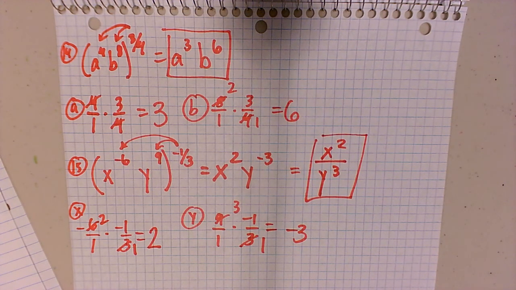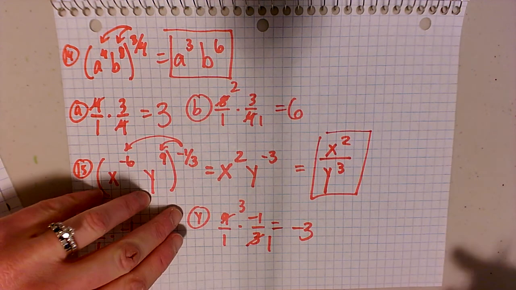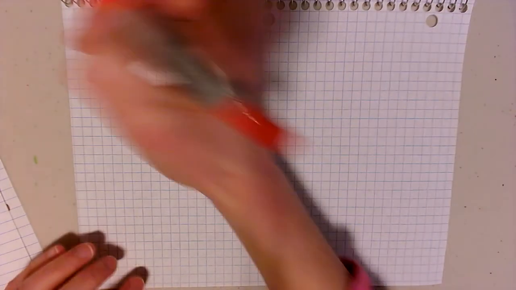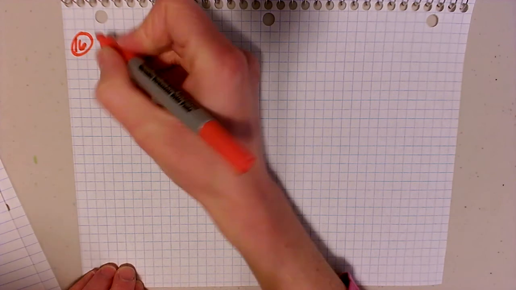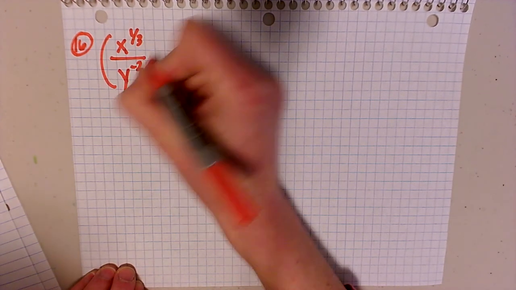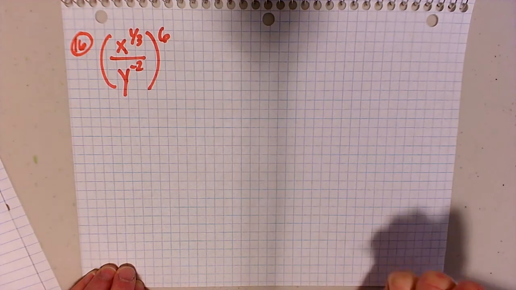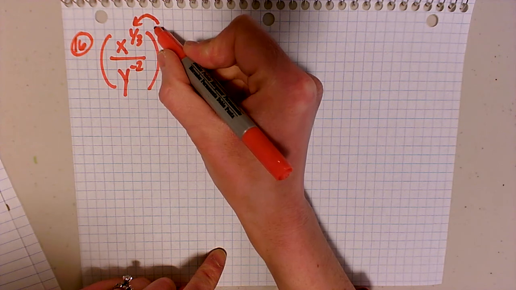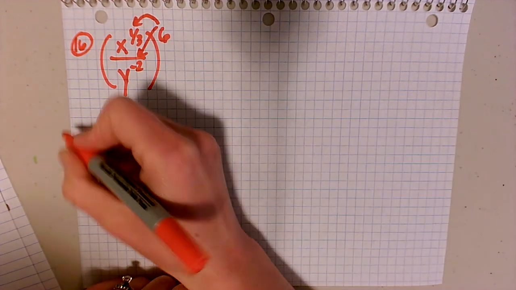So for 16, you've got that exponent of 6 on the outside. Let's take a look at how we would deal with that one. So for 16, we have x to the 1/3 over y to the negative 2, and this is all raised to the 6th. Okay, so this exponent of 6 on the outside is going to apply to both the 1/3 and the negative 2 on the inside.